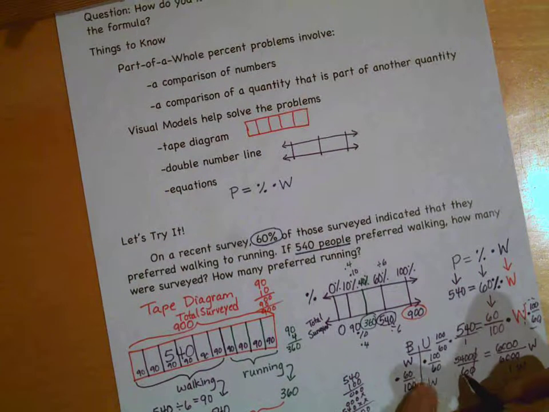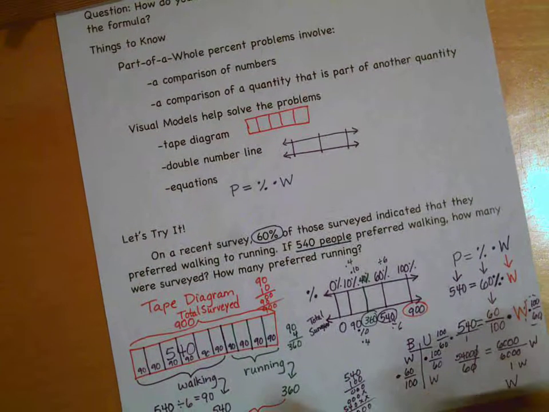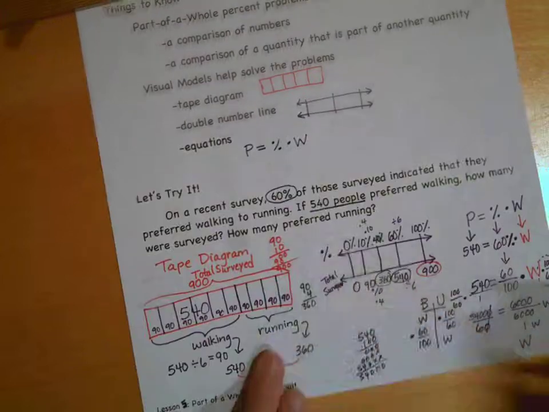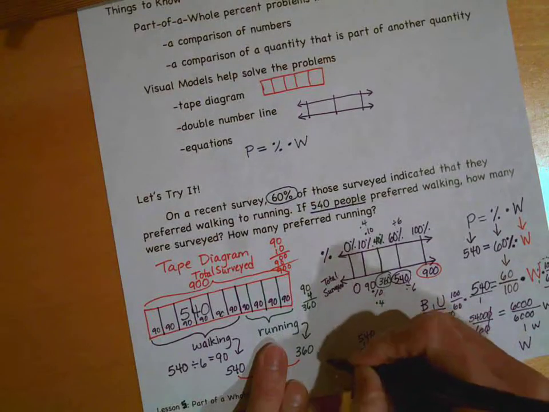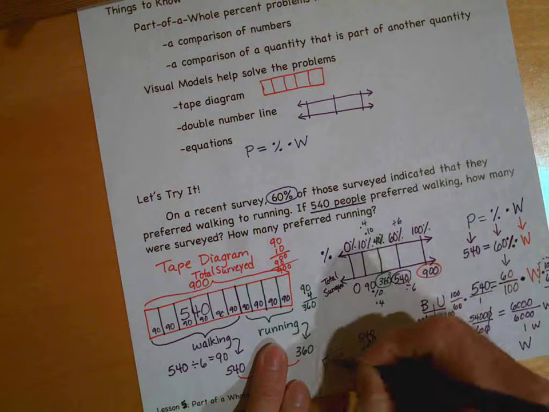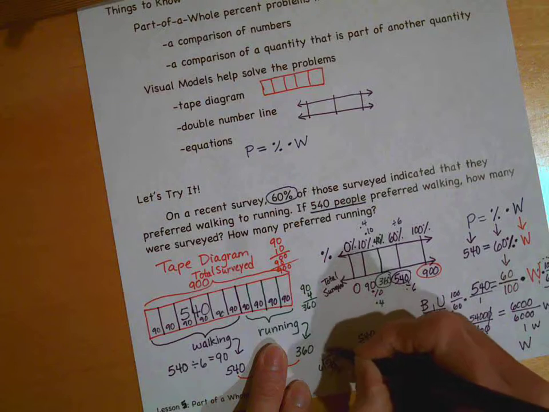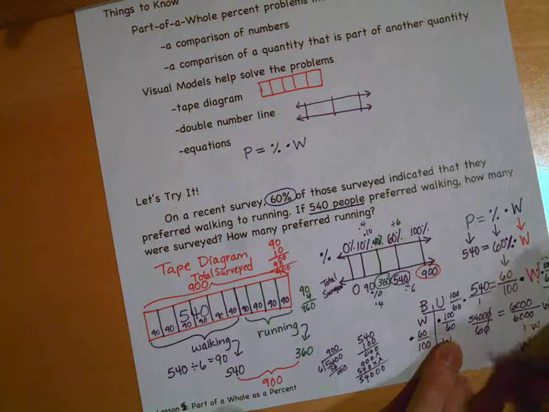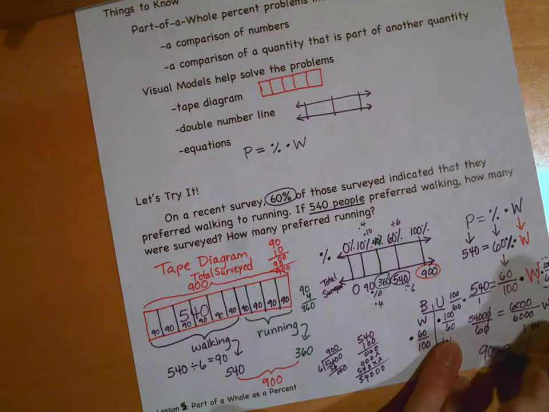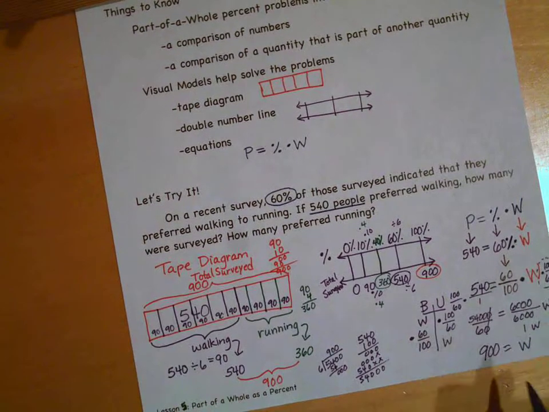I'm going to divide by 10 by doing that, and then 6 goes into 5,400. Well, let's do the math because you guys are just learning. So 5,400 divided by 6. 6 goes into 54, 9 times. That 0 goes into 0, 0 times. That 0 goes into 0, 0 times.